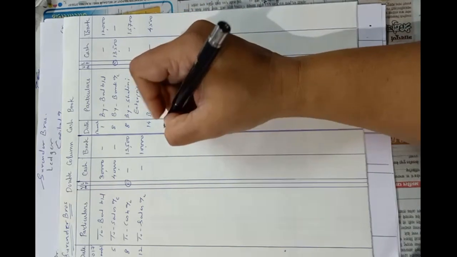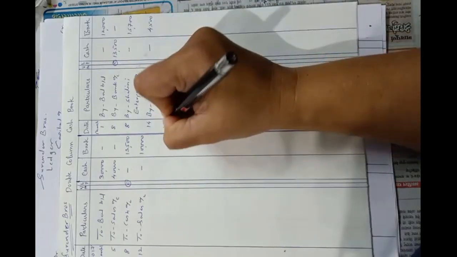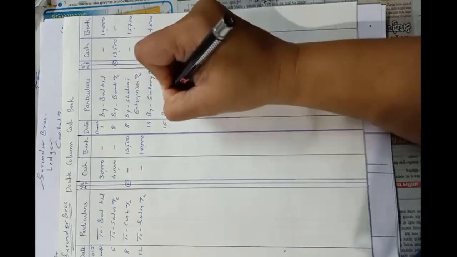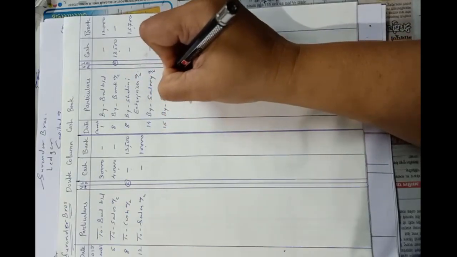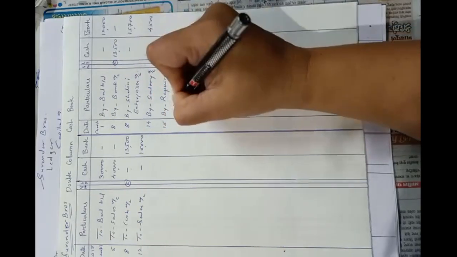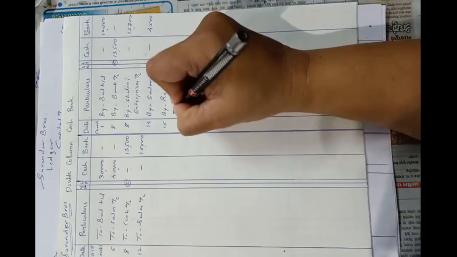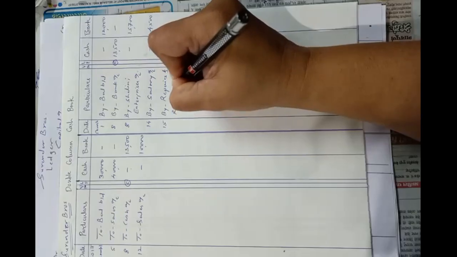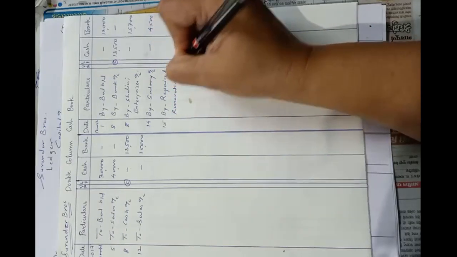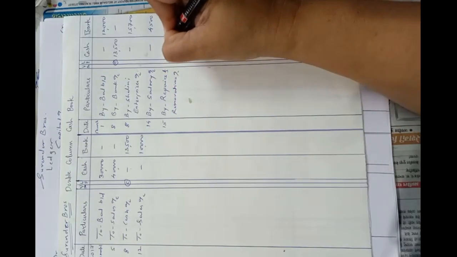So on 15th, by repairs and renovations, the amount is 7,800 in cash and dash in bank.